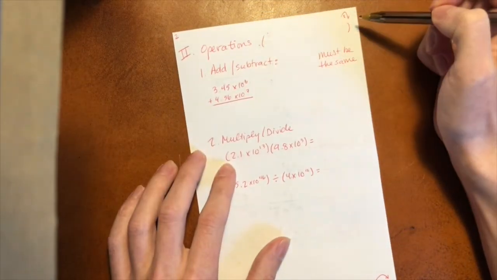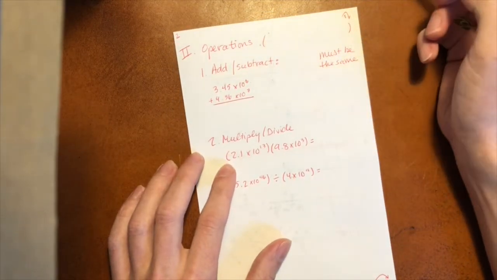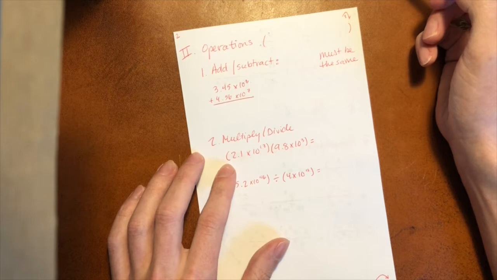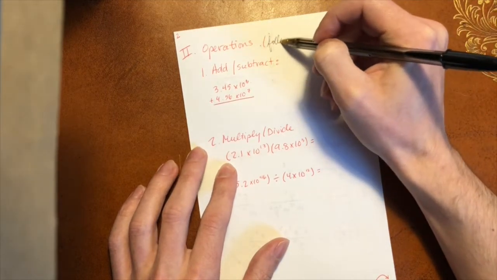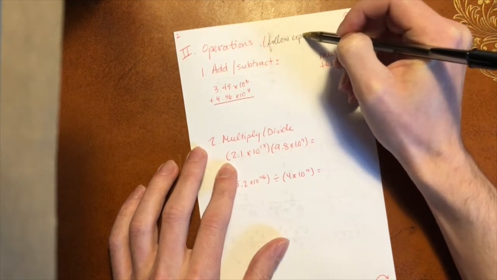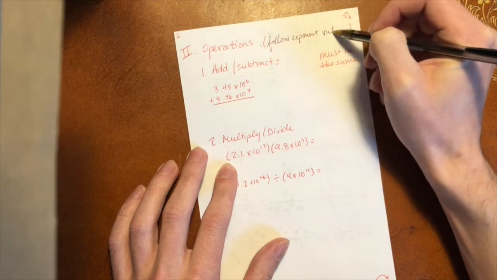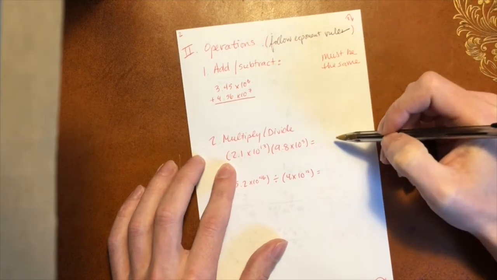All right, let's look at part 2 here. Operations. So we have the operations in scientific notation. We always want to be following our exponent rules. There's a reason we learn those first, so that we can apply them with scientific notation.